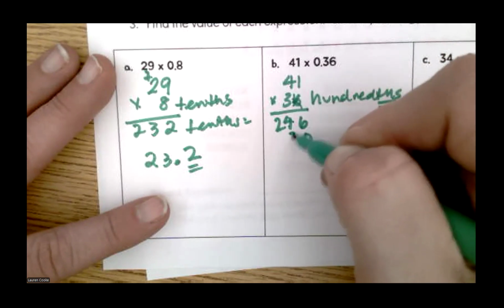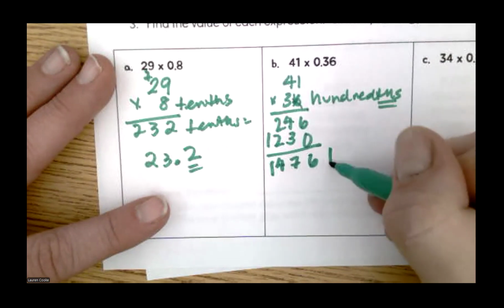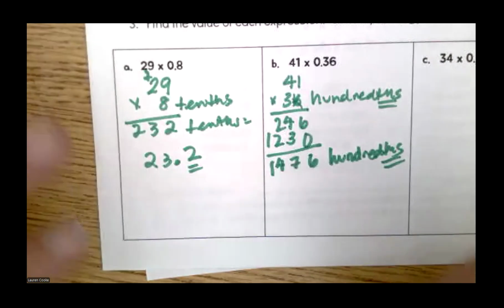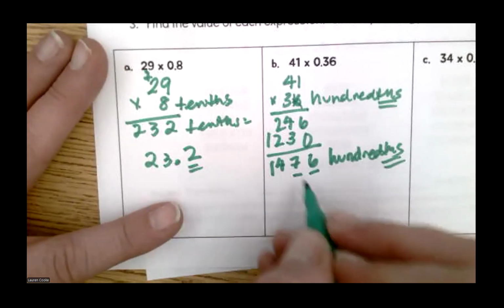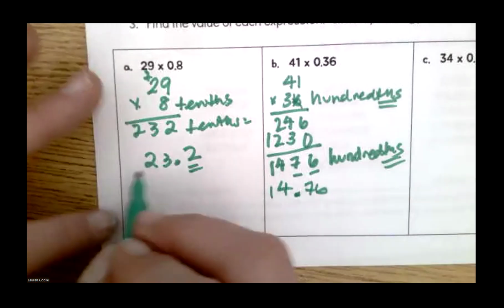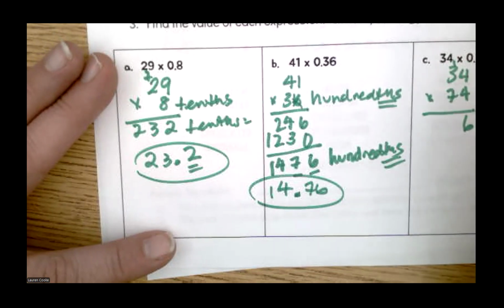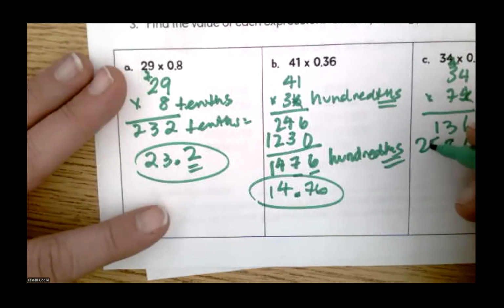If you are unable to do the standard algorithm at this point, full stop. You need to get off this video and just practice, practice, practice. All right. So I need this to be in the hundredths place. So I need 76, 14, and 76 hundredths. Okay. Now I have 34 times 74, 6 whole numbers.